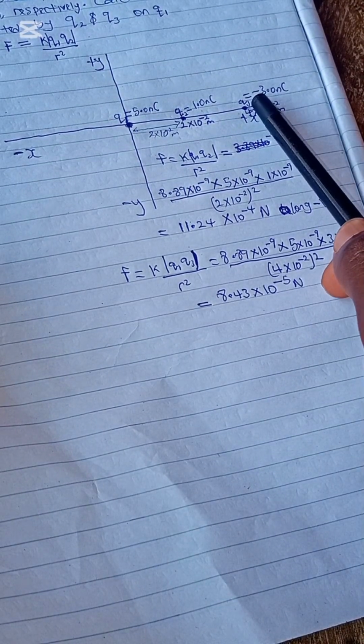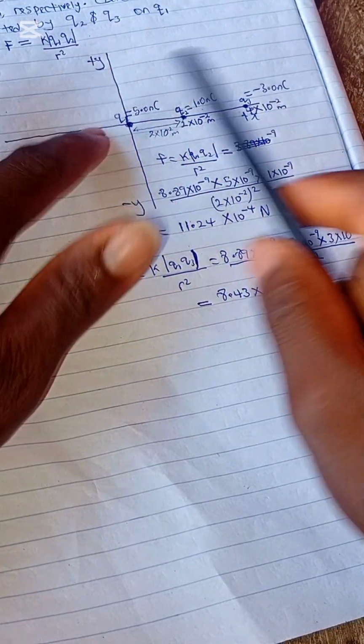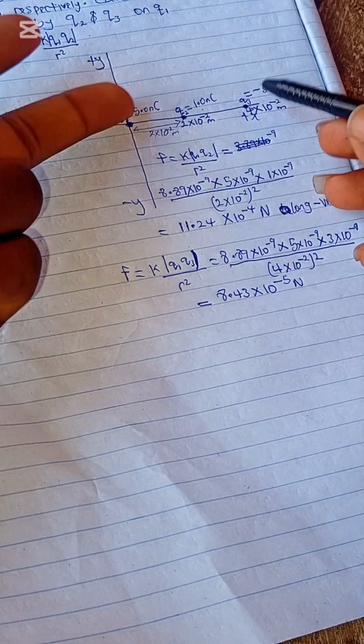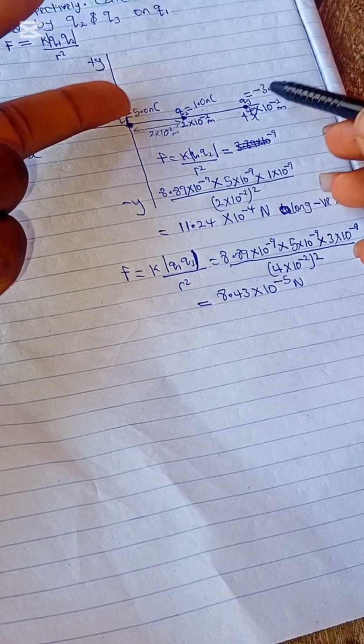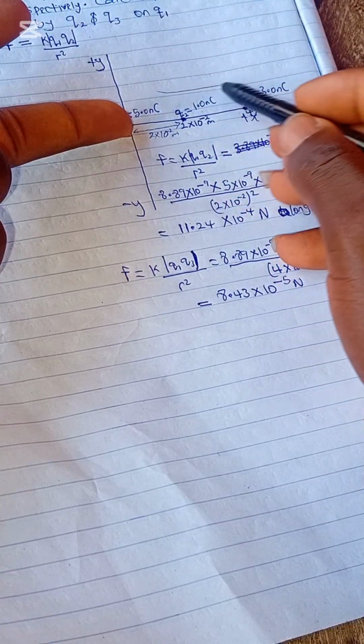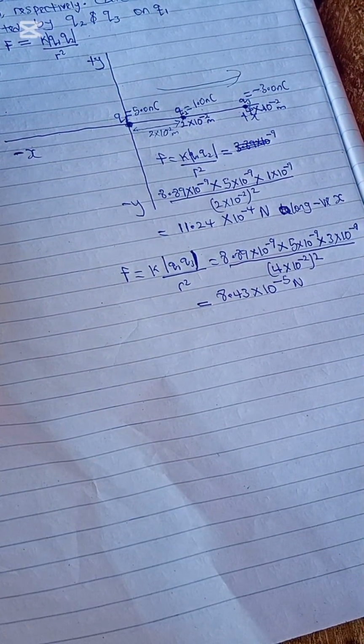You can see that Q3 is negative, Q1 is positive. What kind of force will happen between them? It's attraction. Like charges repel, unlike charges attract. They are unlike. So the force that Q3 is exerting on Q1 will be coming towards here because Q3 will be trying to attract Q1. Are we together?